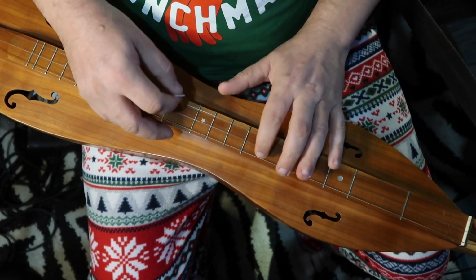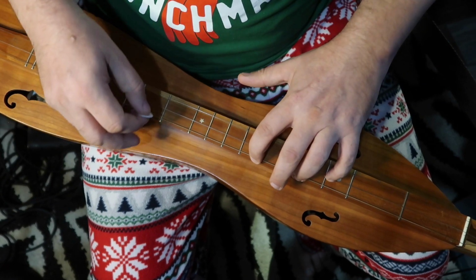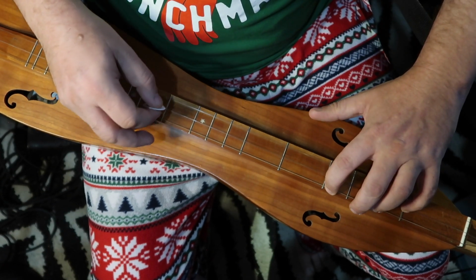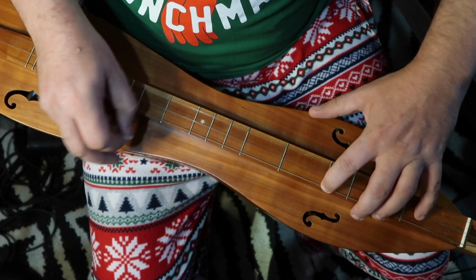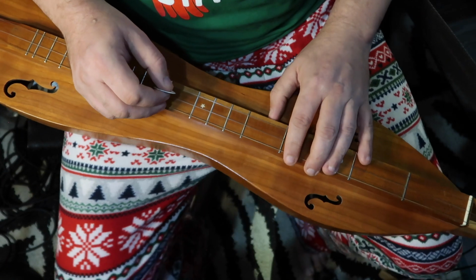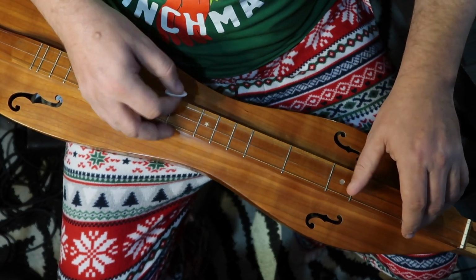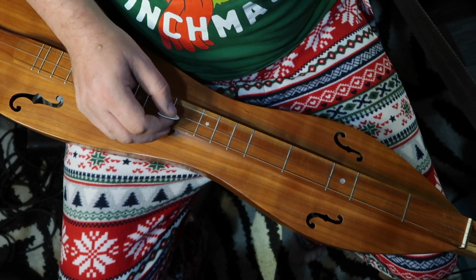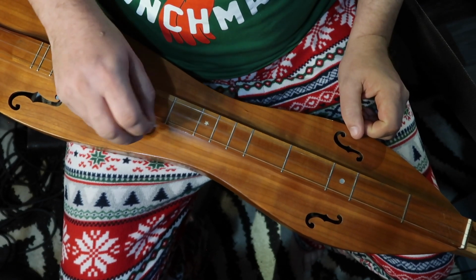Still feels really awkward. I'm wondering if I should just leave that as a G chord rather than going to do the 2-5. Okay.